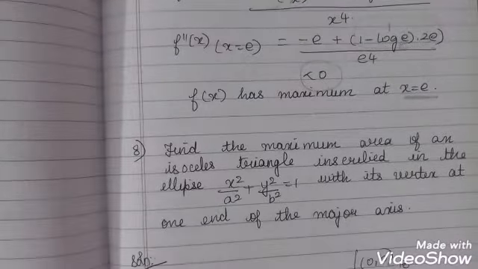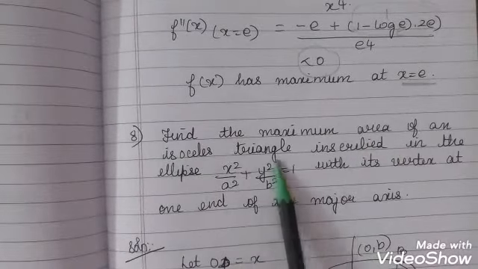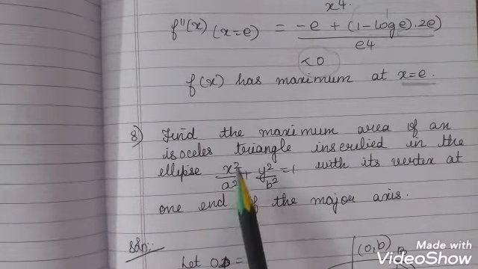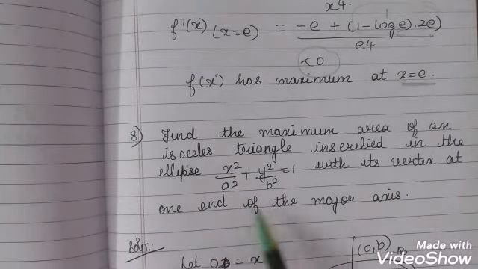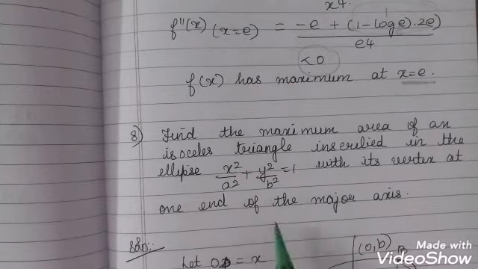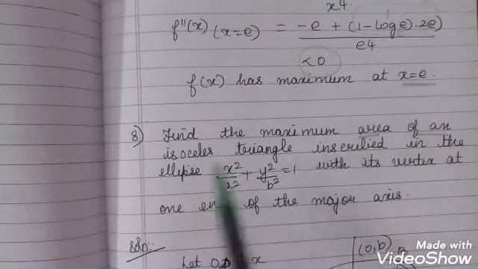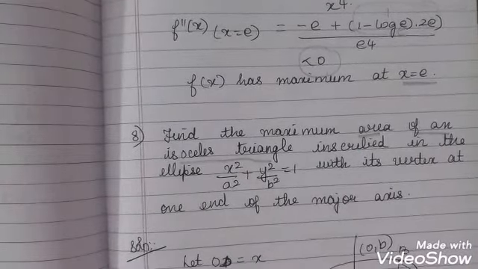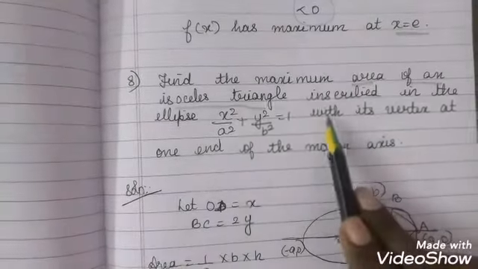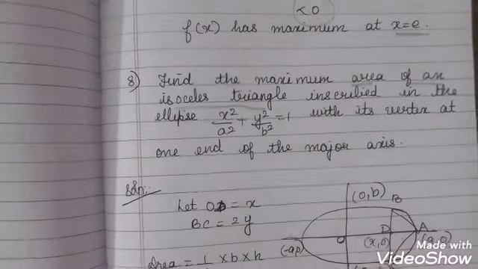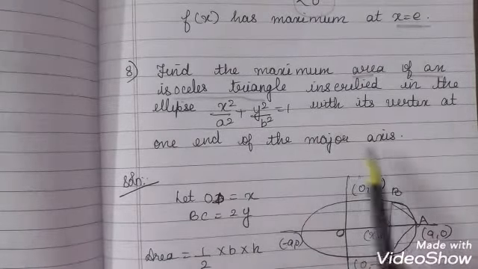Okay. Now coming over to the next one here, the 8th question. Find the maximum area of an isosceles triangle inscribed in the ellipse x squared by a squared plus y squared by b squared equal to 1 with its vertex at one end of the major axis. So find the maximum area of an isosceles triangle. Here you know the meaning of an isosceles triangle, where you have two sides equal, angles equal, etc. It is inscribed inside an ellipse with its vertex at one end of the major axis.